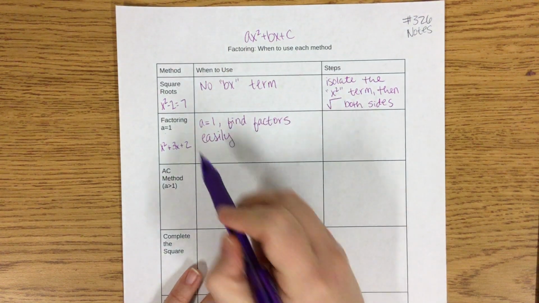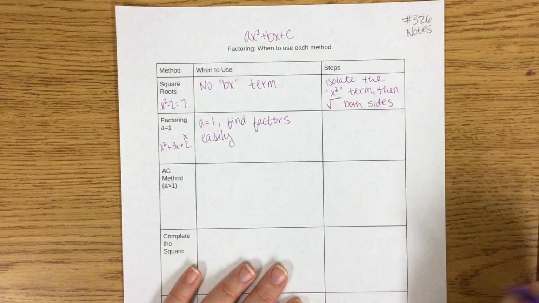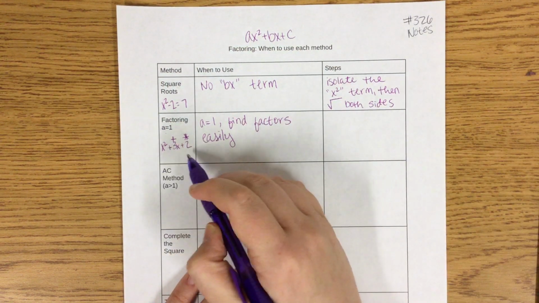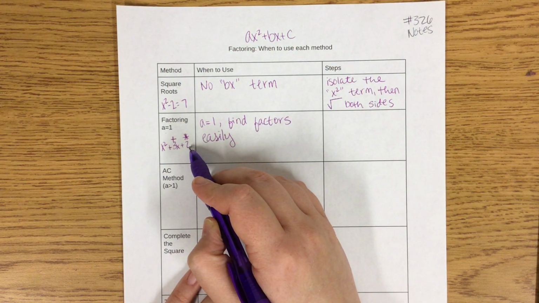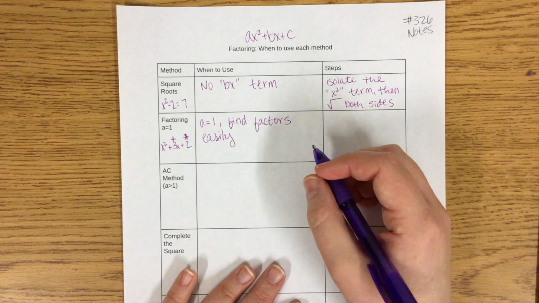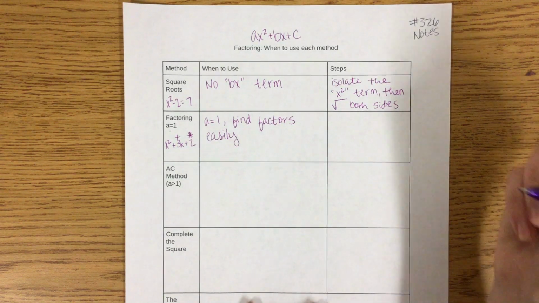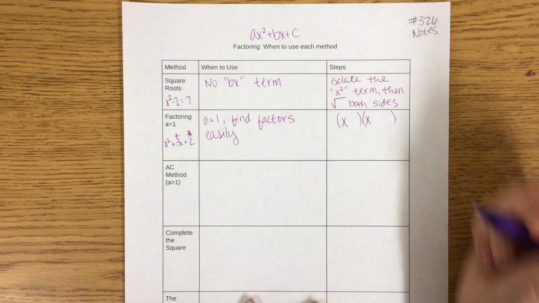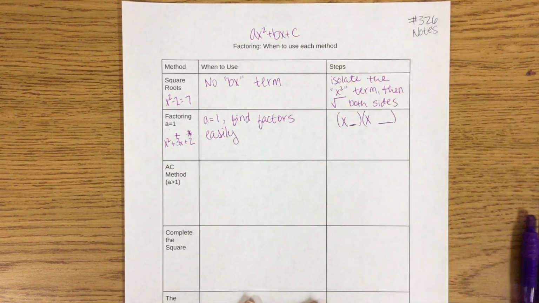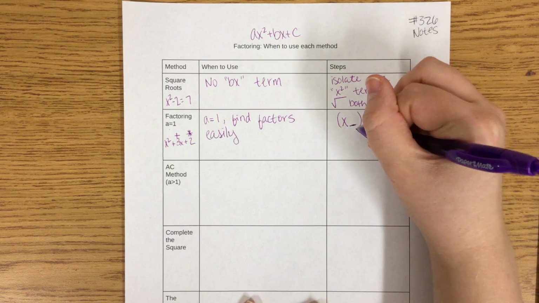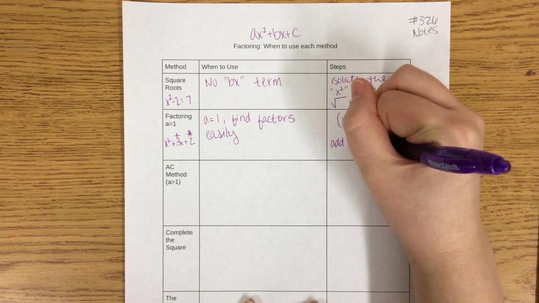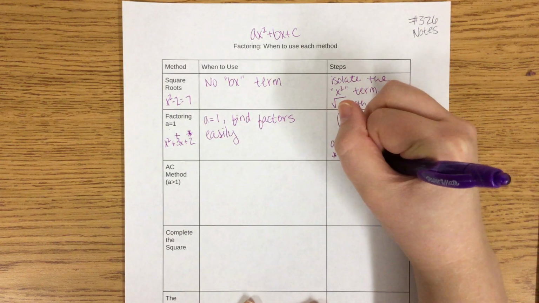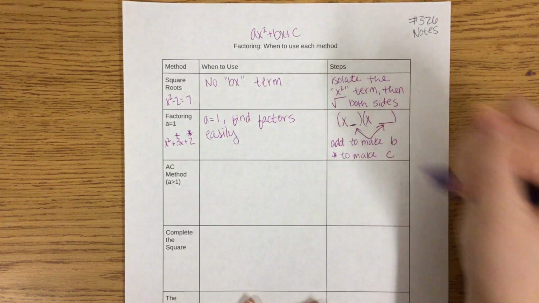Okay, because remember, the qualification is that it has to multiply to make your last term, and it has to add to make your middle term. So like I can quickly see, oh, 2 times 1 is 2 and 2 plus 1 is 3. So that's something I can do quickly and easily. Okay. So in our steps for that, we want to split into 2 parentheses with an x in each. And then we want to write that these 2 numbers should add to make b and multiply to make c.